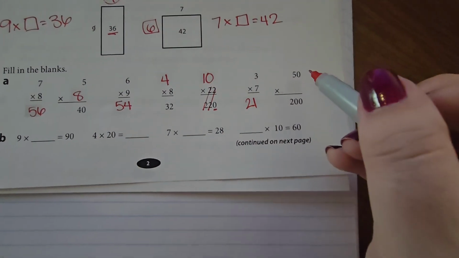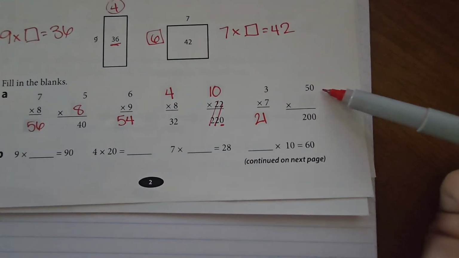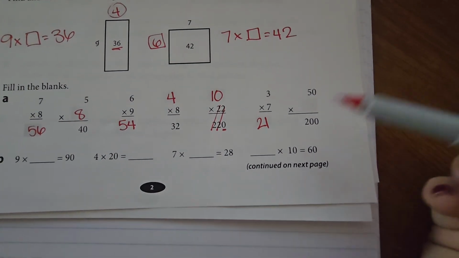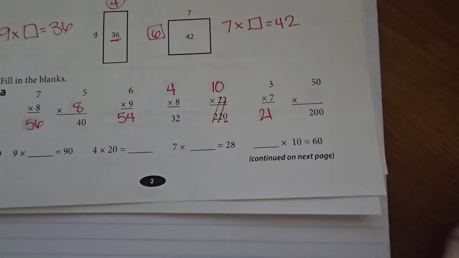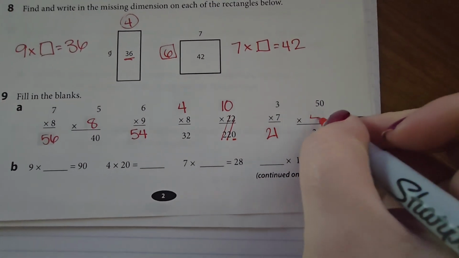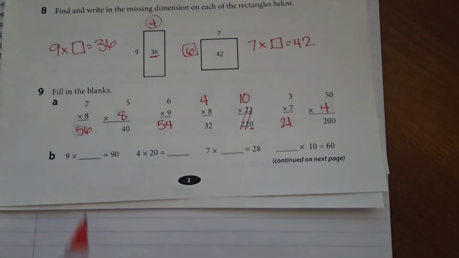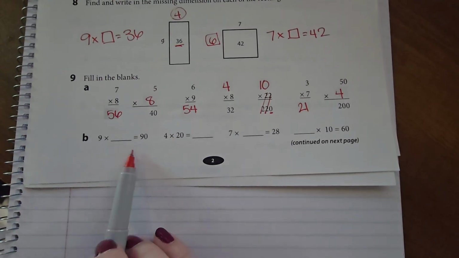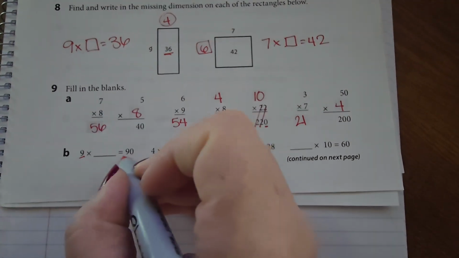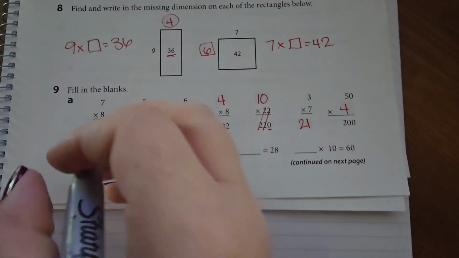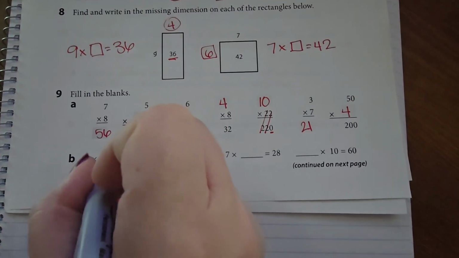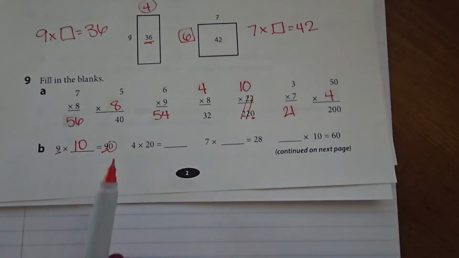Okay, 50 times what is 200? Well, I know 100 is 2 50s, so 200 must be double that, so it's 4. Okay. 9 times what equals 90? Again, I see my 9 and my 9, and I'm left with that. So 9 times, I know 10 equals 90.